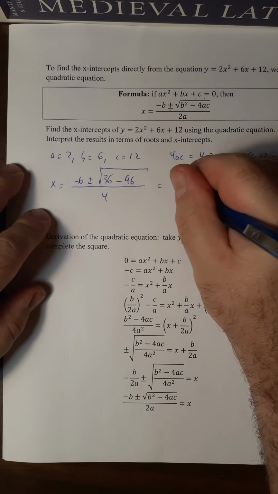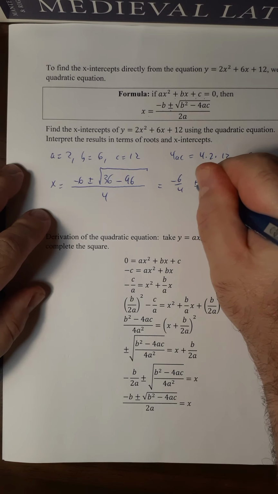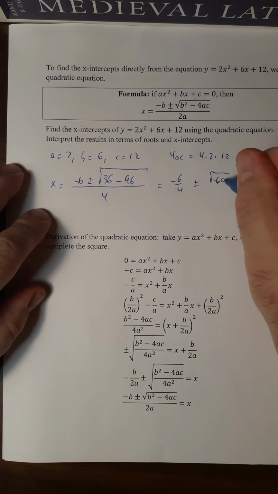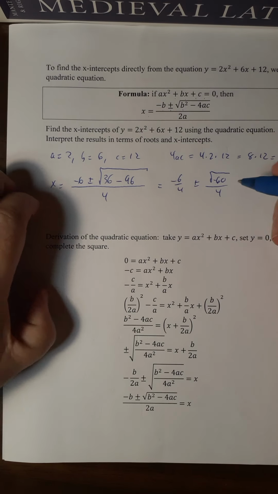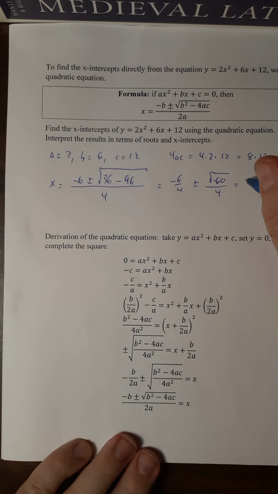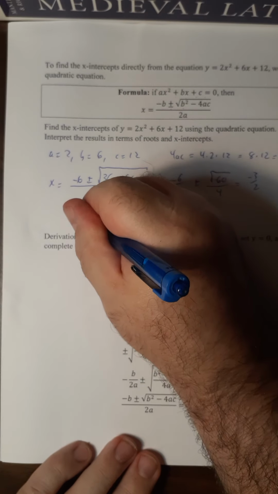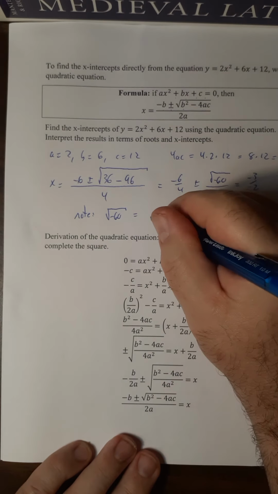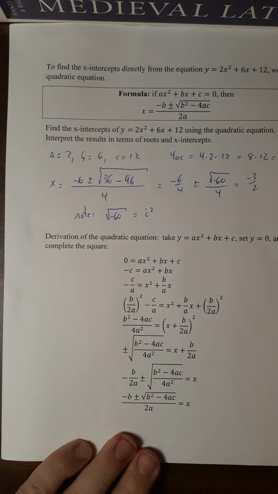So x equals minus 6 over 4, plus or minus the square root of 36 minus 96, which is minus 60, over 4. And we can simplify this a little bit. Minus 6 over 4 is minus 3 over 2. And we'll note the square root of minus 60. We can rewrite that. The minus sign is an i squared.